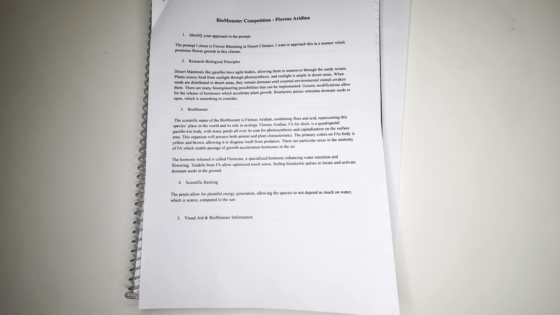So after my research, I just gave my theoretical description of what my biomonster might look like. So first, I decided on a name for it. The name of it was Floreus Aridian, which combines both flora and arid, and also works to become a scientific name. I'm going to refer to it as FA for short.